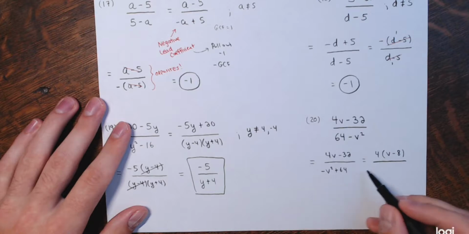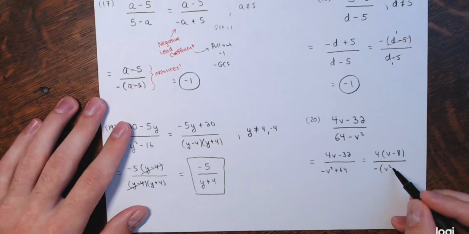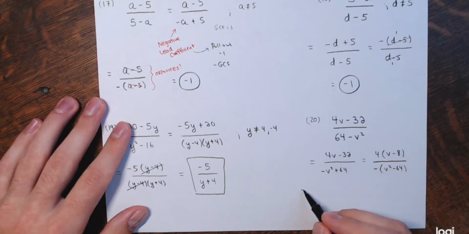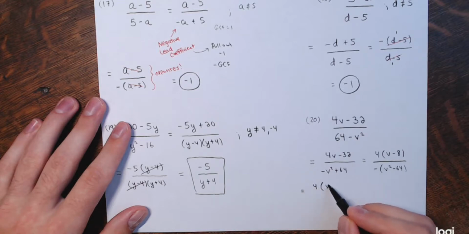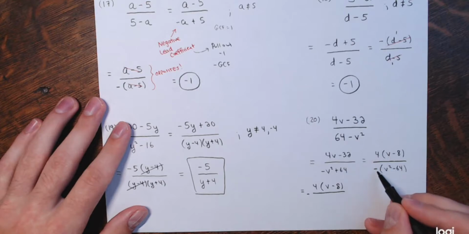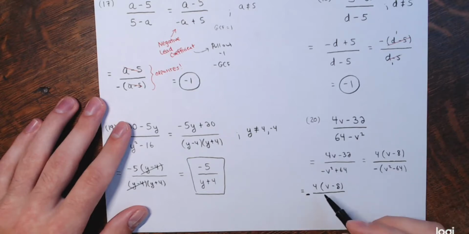Denominator, I'm going to pull out the -1 because the lead coefficient is negative, and then we have v squared minus 64 left over, and that's a difference of squares, which I can factor further. So we have 4 times v minus 8 in the numerator, and then I can put the negative sign out front, because I got a positive coefficient in the numerator and negative in the denominator. That's going to give me a negative response. So I'm just moving this negative out in front of the fraction symbol. And then v squared minus 64 would factor to v minus 8 times v plus 8 in the denominator.